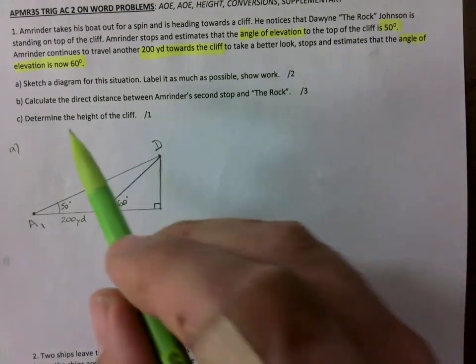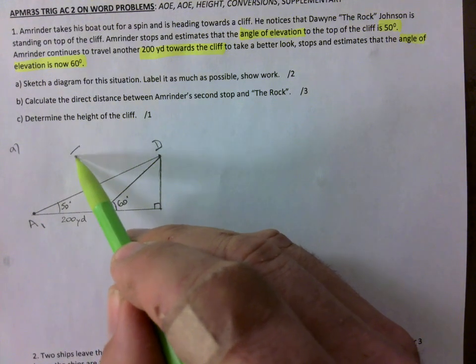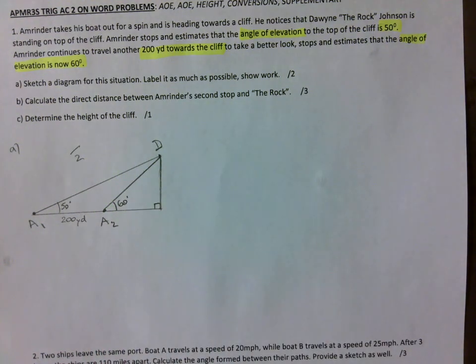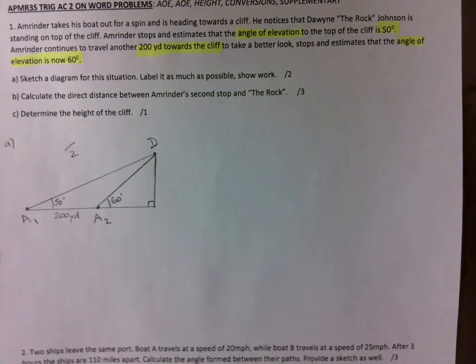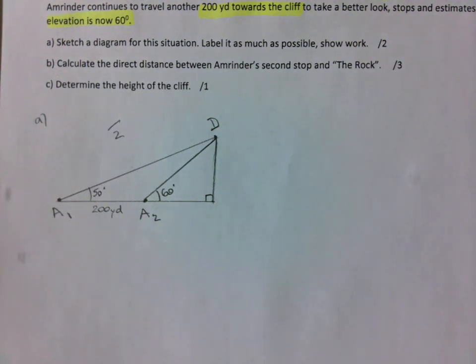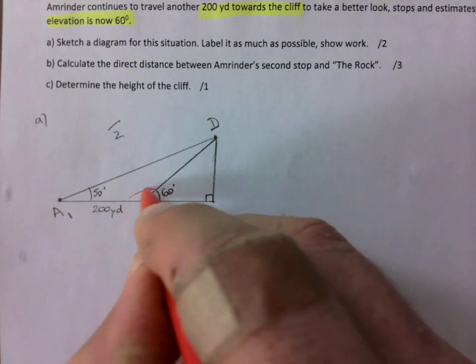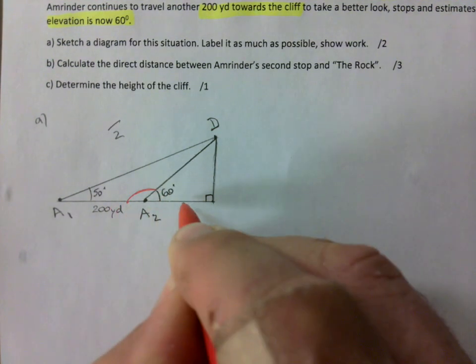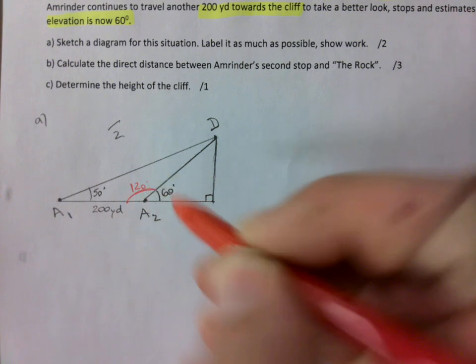Label as much as possible, show your work. You could already fill in the angles that are missing. My diagram is rather small, right? But you could already say, well, there's a straight line here. So this is 120, okay?